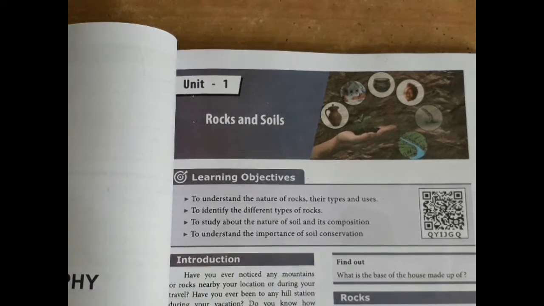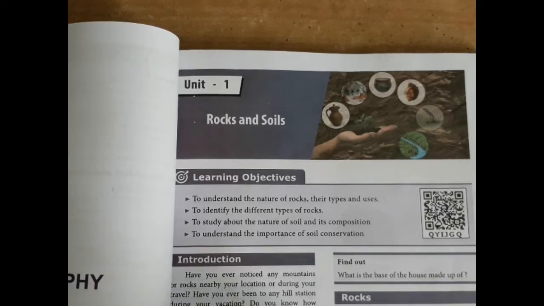No, we don't know. Do you know what kind of materials are used in the construction of temples, buildings, roads and flyovers? We don't know. In this lesson we will learn about these.